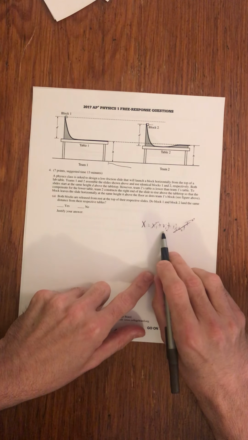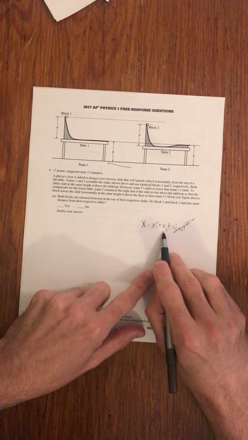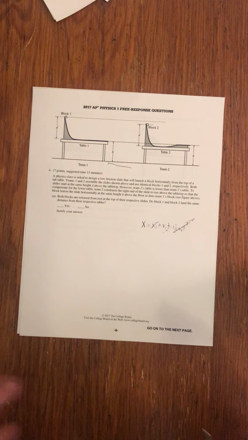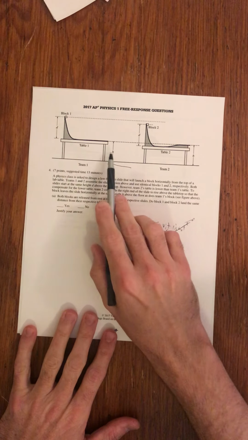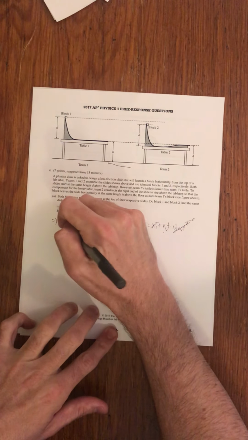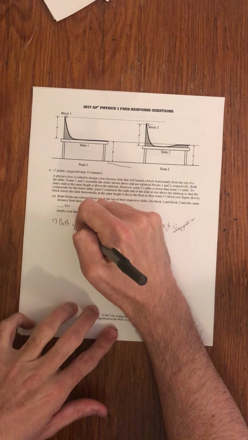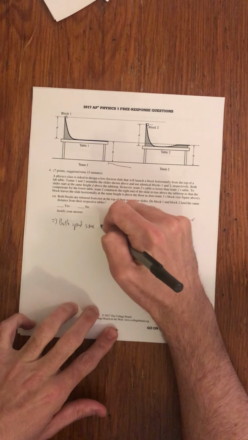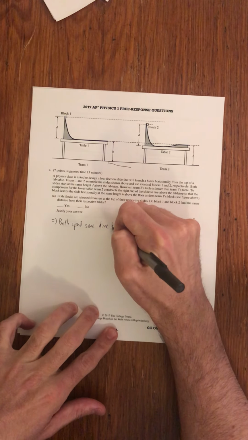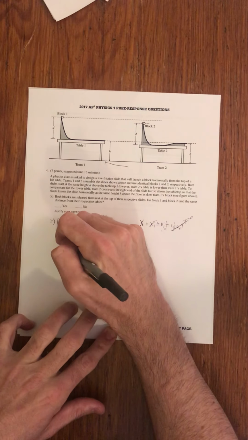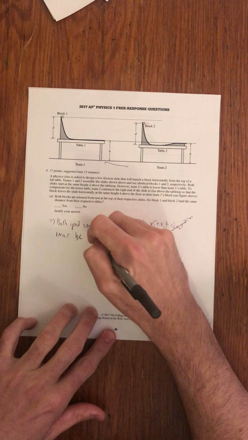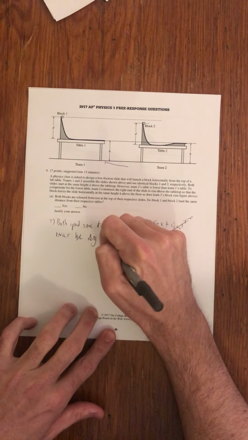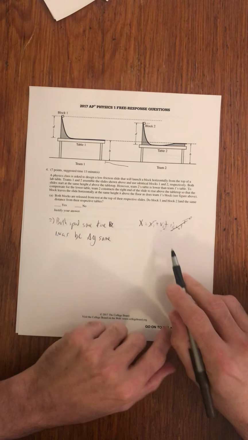So whichever one has the greatest product of vix and t goes farther. First, they both spend the same time in the air, because delta y is the same. Great, so I've got that down.